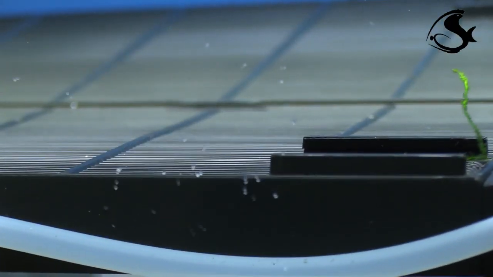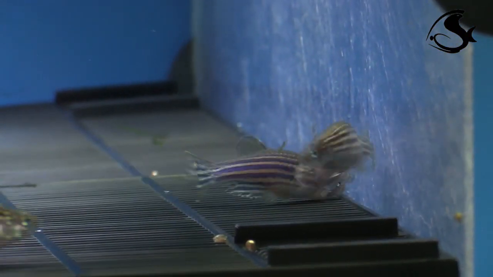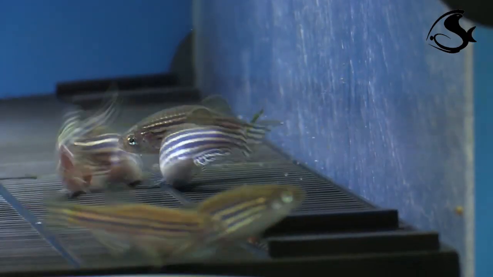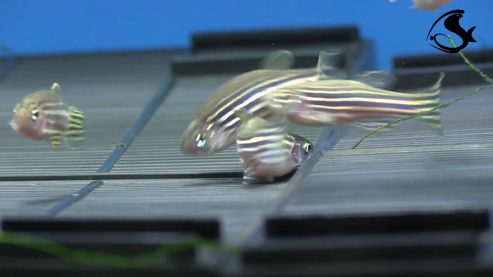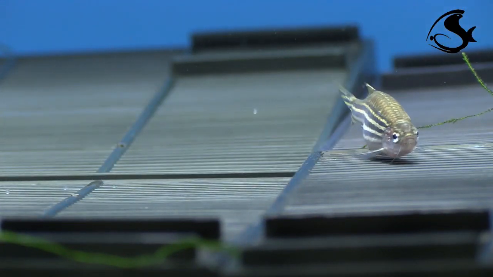Zebrafish is in the kingdom of Animalia. Zebrafish have the species name of rerio and the genus name of Danio. It belongs to the family of Cyprinidae under the order of Cypriniformes, in the class of Actinopterygii, with the phylum of Chordata.